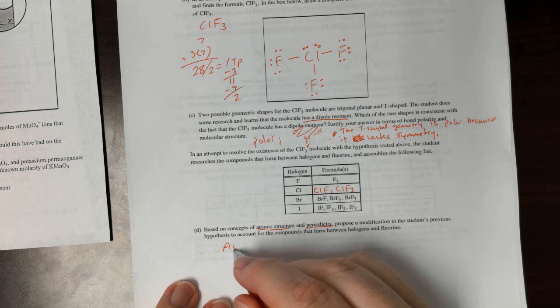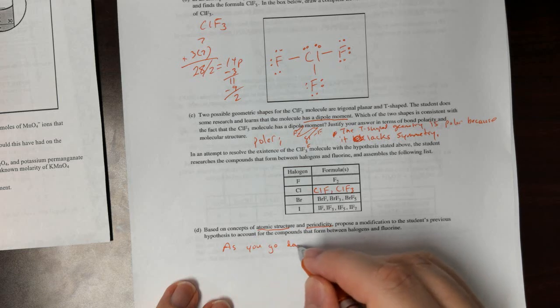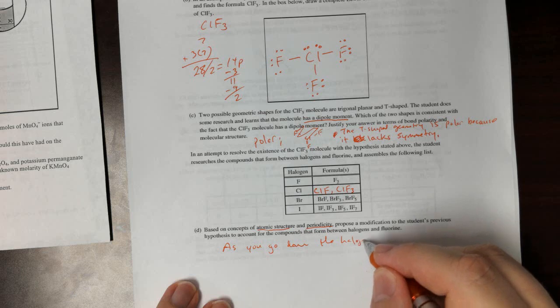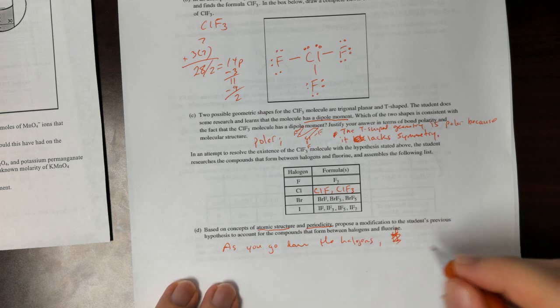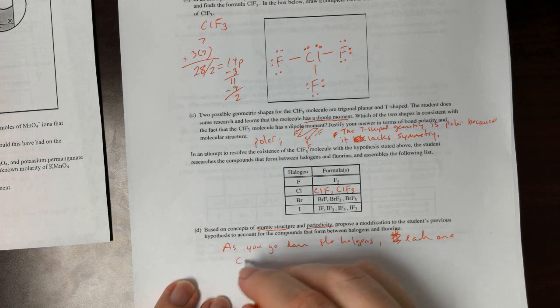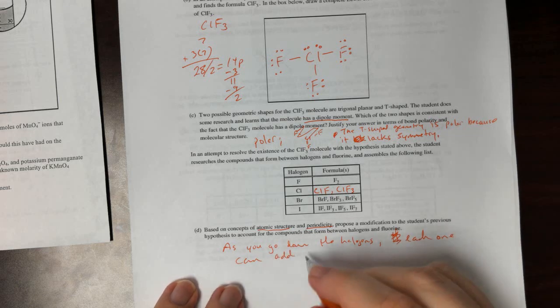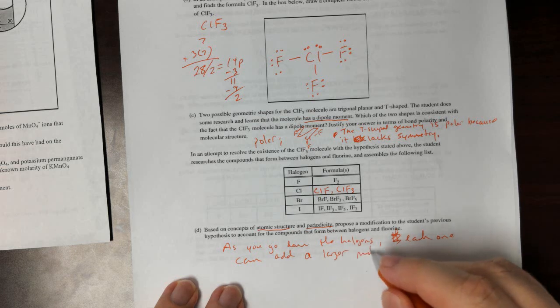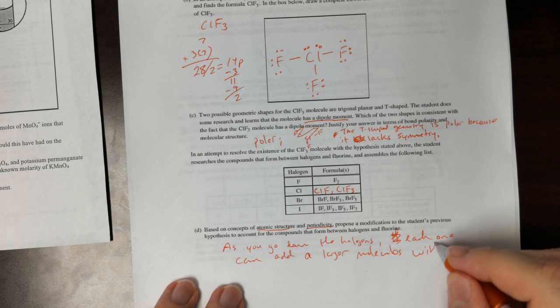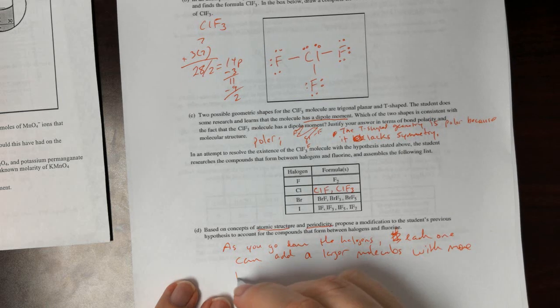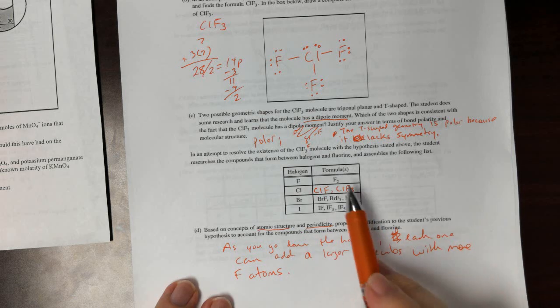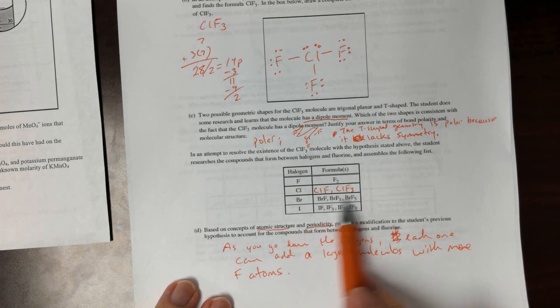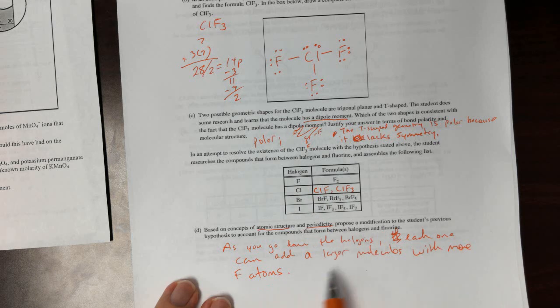So as you go down, the halogens each one can add more. Let's add a larger molecule with more F atoms. That's what they want to see. Fluorine can have just one, chlorine has two, bromine has three, iodine has four. And so that's just, the bigger they get, the more you can have. So that's not too hard. Most of you would have said that.